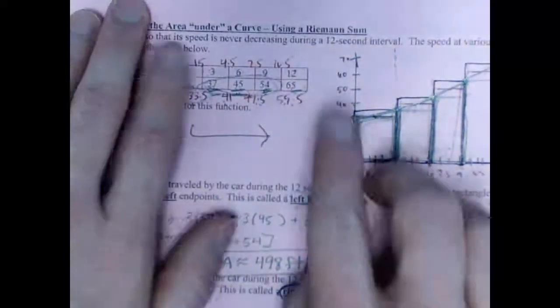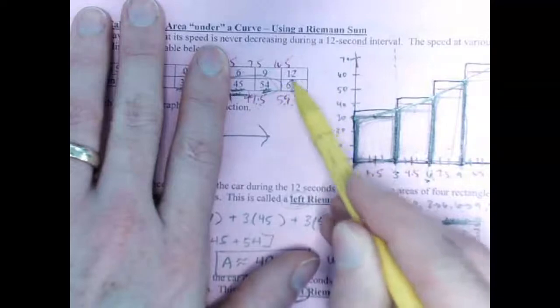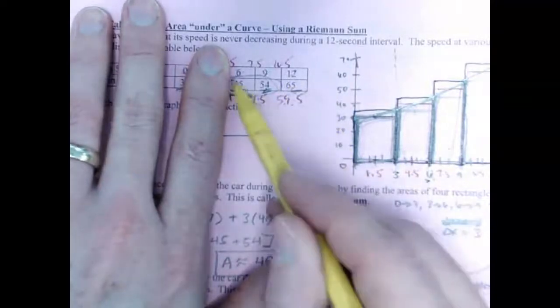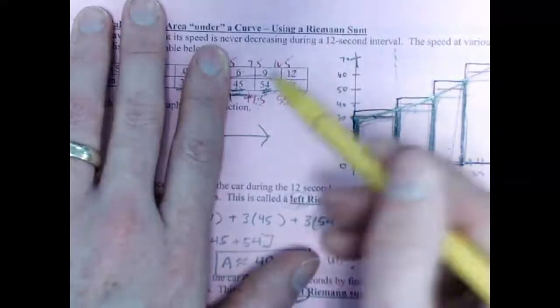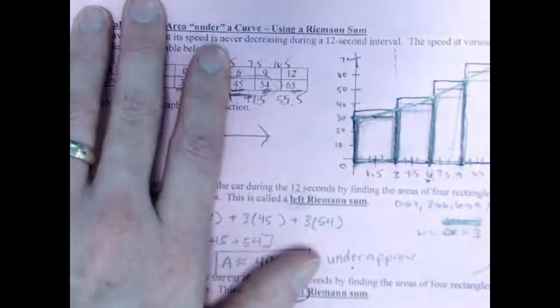And then your second interval would be from 6 to 12. If you were doing a right Riemann sum, you would use a 65. If you were doing a left Riemann sum, you would use a 45. Or if you were doing 2 midpoints, that second region would have a midpoint of 9, which means you'd use the 54. So if you're doing 2 rectangles, this one would be really easy.